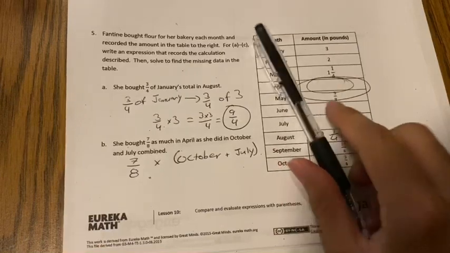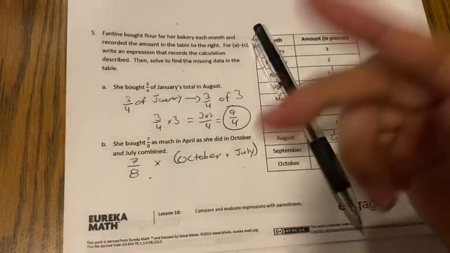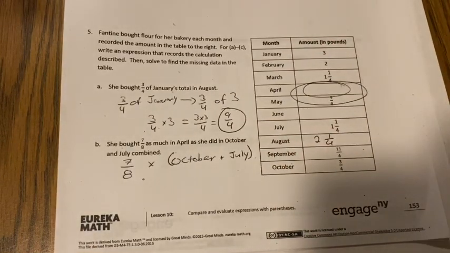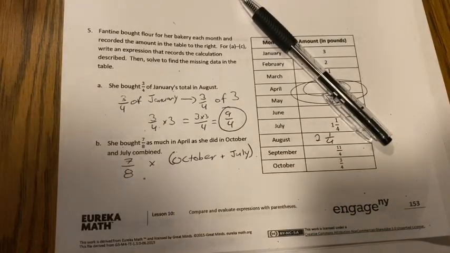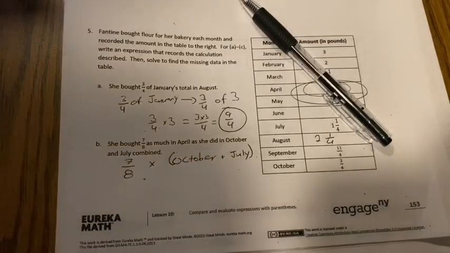So go ahead and try that out on your own really quick, now that you know what you need to do. Look at October and July, and then multiply that by 7/8. I'm going to give you a second to think about it and try to solve it. Go for it.